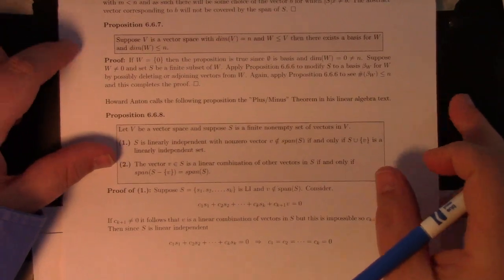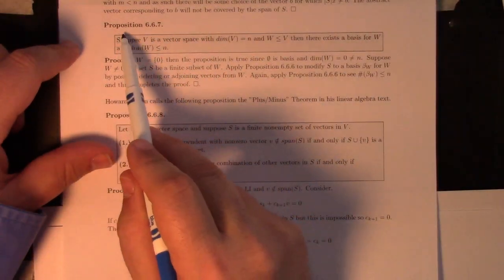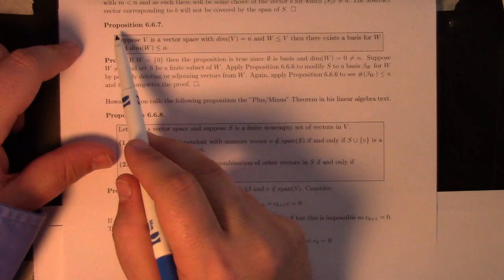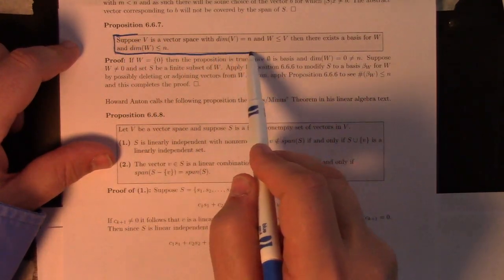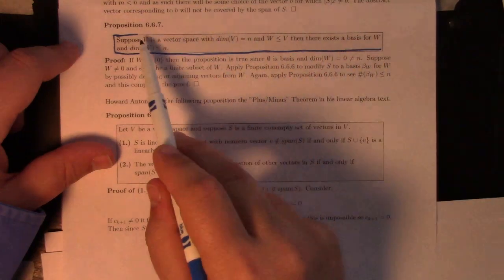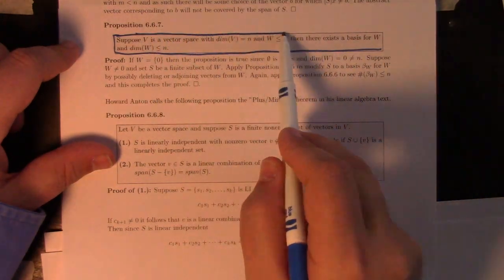Don't take me out of context here. I'm not saying that that proposition doesn't matter. I'm just saying that the way I proved it in the notes, we have supplanted that with an explicit calculation that I wrote out earlier in this lecture, right? With the C's and the B's.